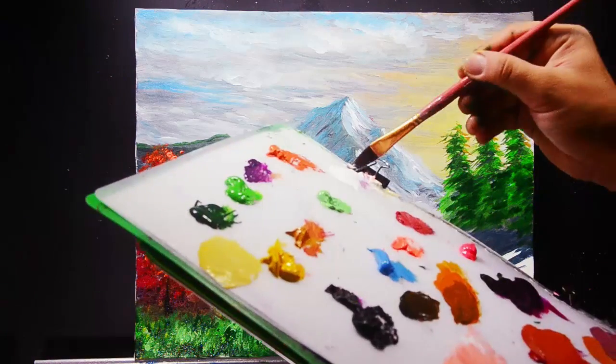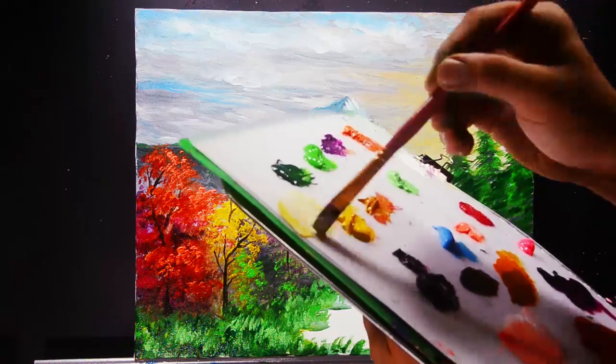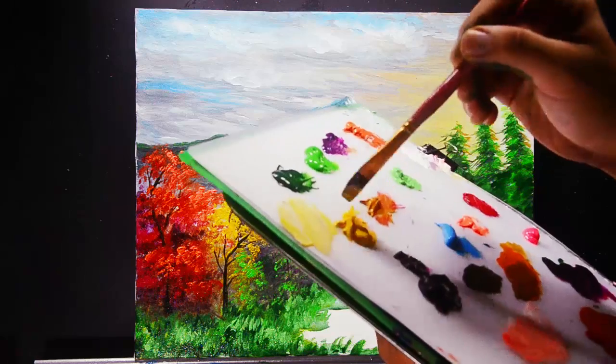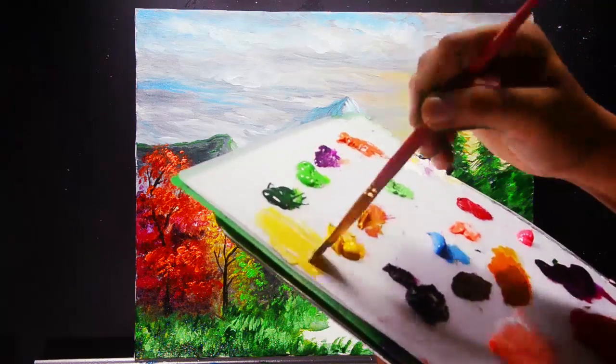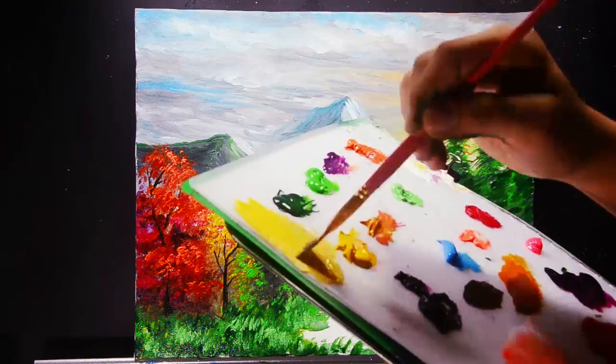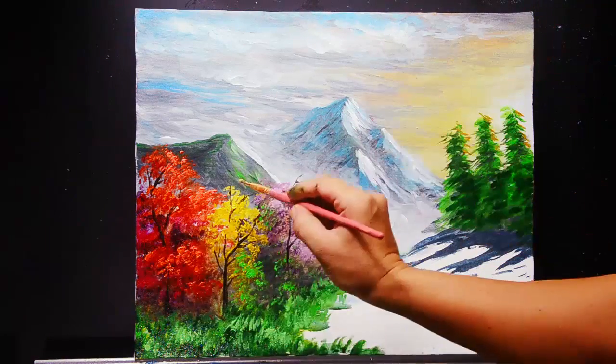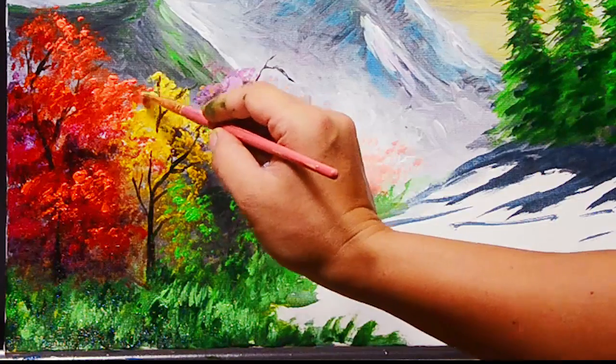I'm gonna mix the color titanium white and medium yellow. I'm gonna mix these two color, titanium white, create a lighter yellow. Just add to this area here for the highlight.